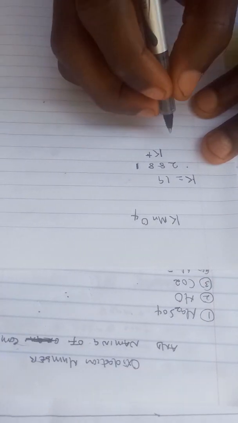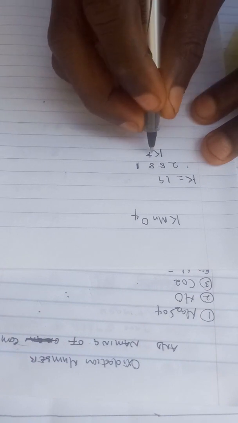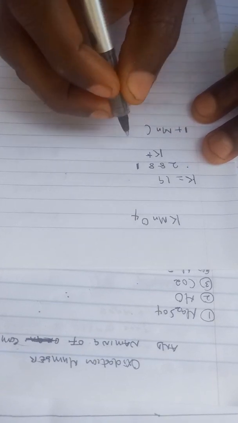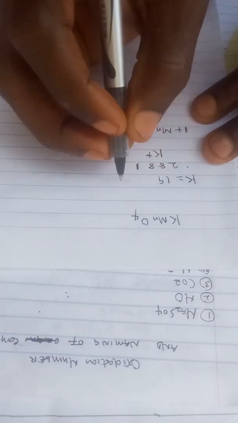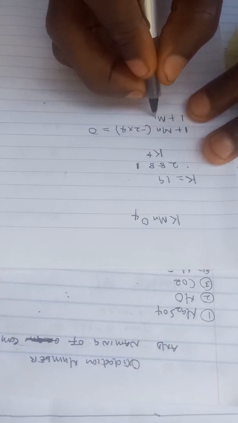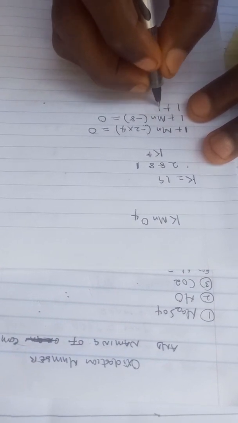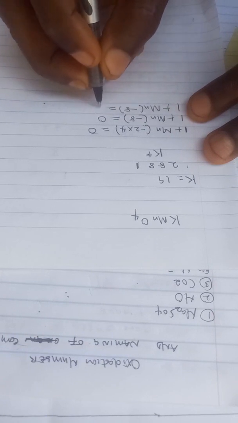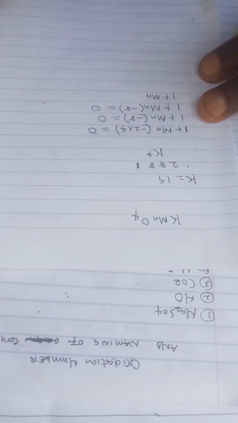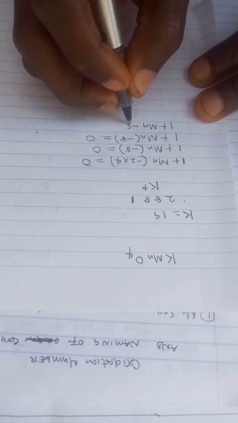So what we do here is we just say, okay, potassium has the valency of 1 plus manganate. Then we open the bracket. What's the valency of oxygen? It is -2, and it has 4 here, times 4. Everything must equal to 0. So we have 1 plus manganate, -2 times 4, we have -8 is equal to 0.